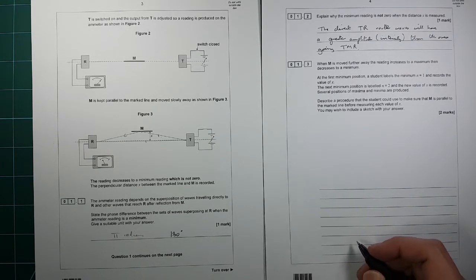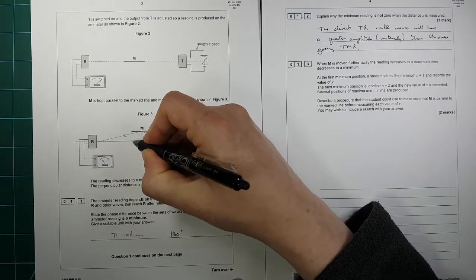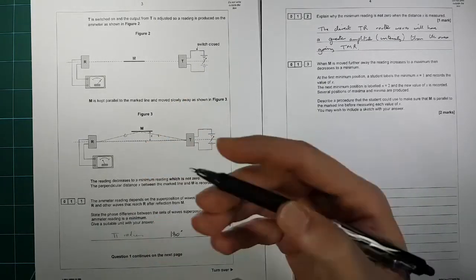but what you have to do is measure the distance here and here at the shortest point and make sure that they're the same. The easiest way to do this is with a set square.